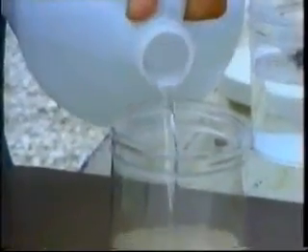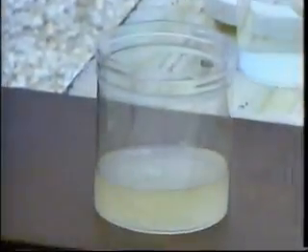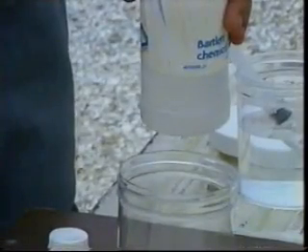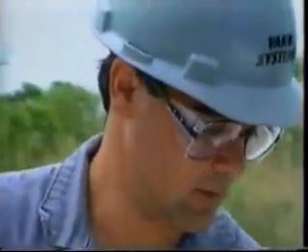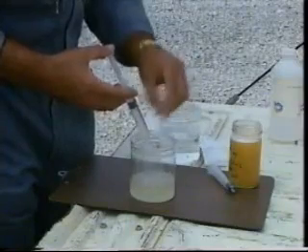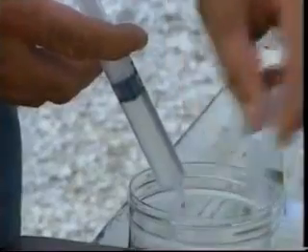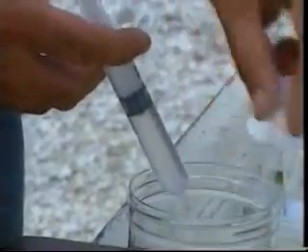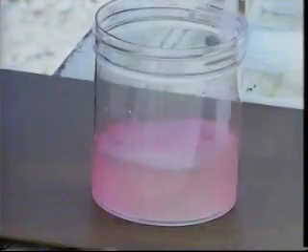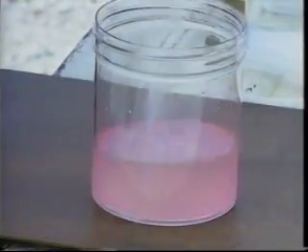Next, distilled water is added, followed by 2 drops of phenolphthalein indicator solution. While stirring the acid sample, the chemist uses the other 10 milliliter syringe to add the 2N sodium hydroxide solution by drops until the acid turns a distinct pink.